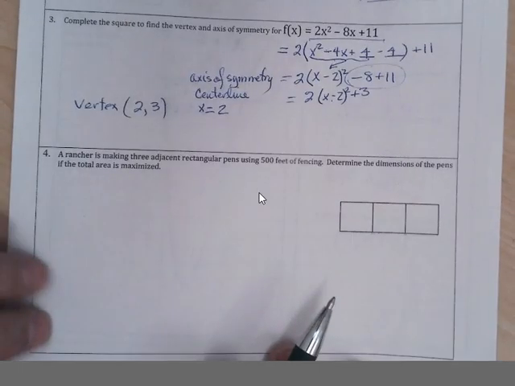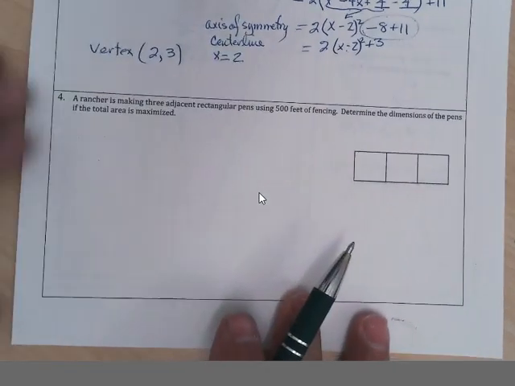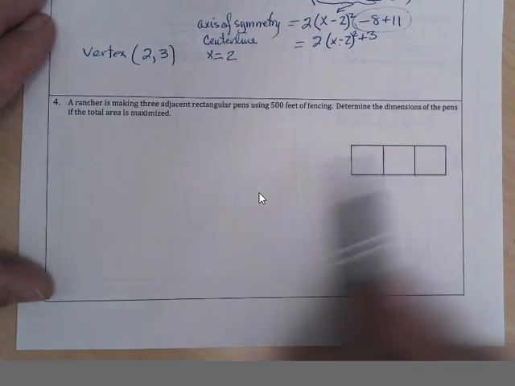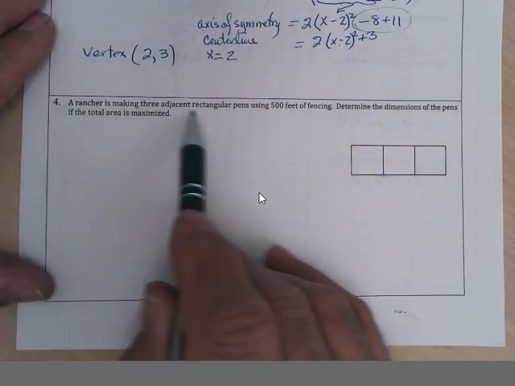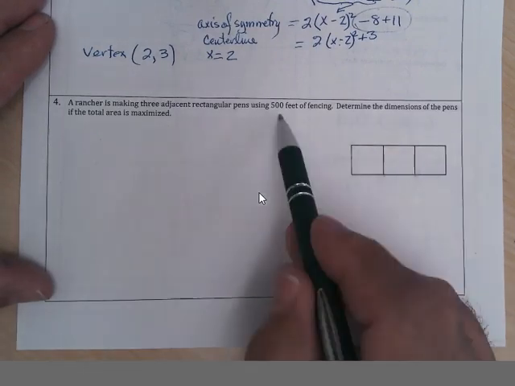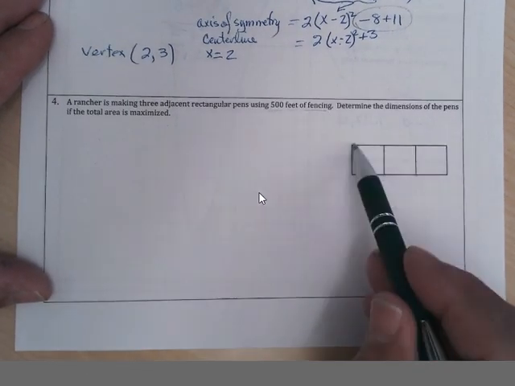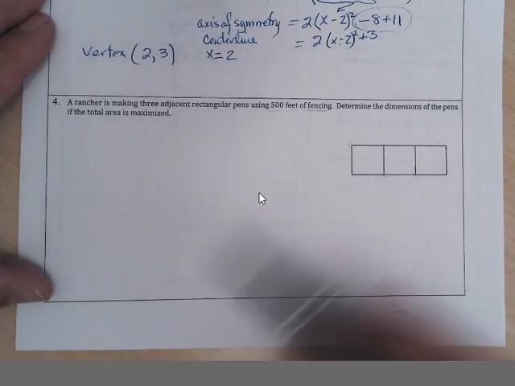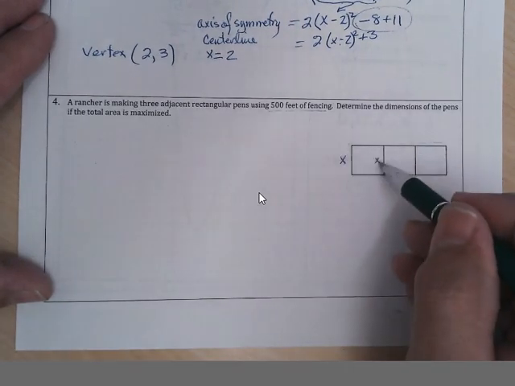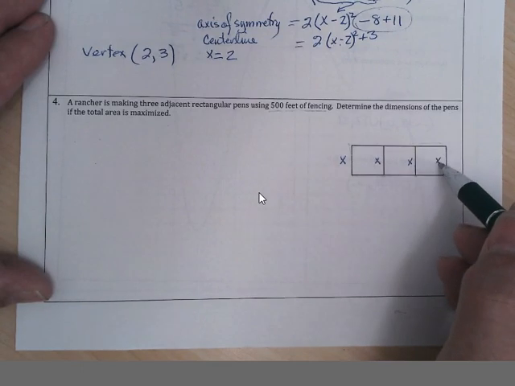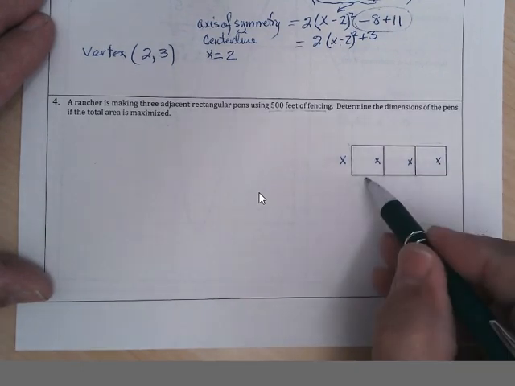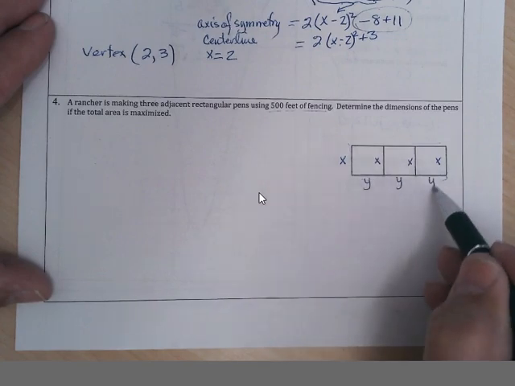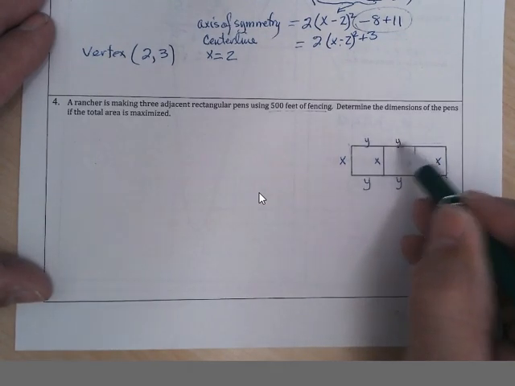Okay, this one. Now, some of you went on autopilot and said, okay, there's a barn on one side, I don't need to worry about that. Well, I didn't put a barn on the side this time. I have 500 feet of fencing, and I have to fence every side of this. So I could put X here, or Y here, on each of those. And I could put Y for the whole thing, or I could put Y for each separate one. I'm going to do each separate one this time.